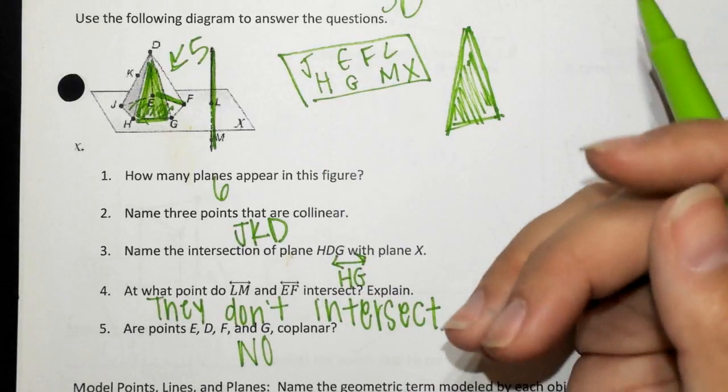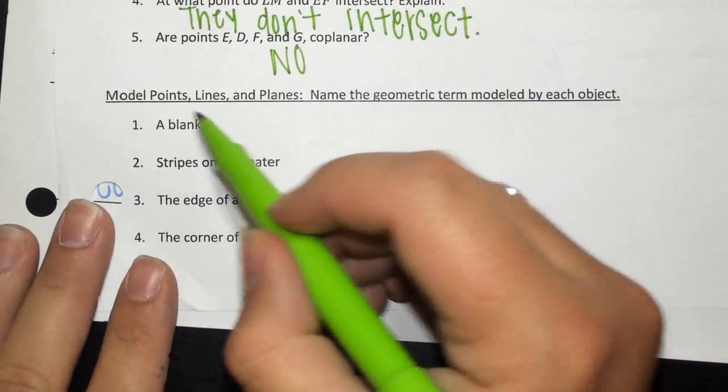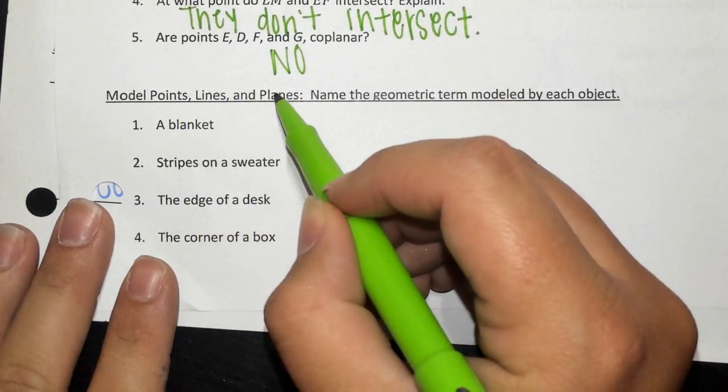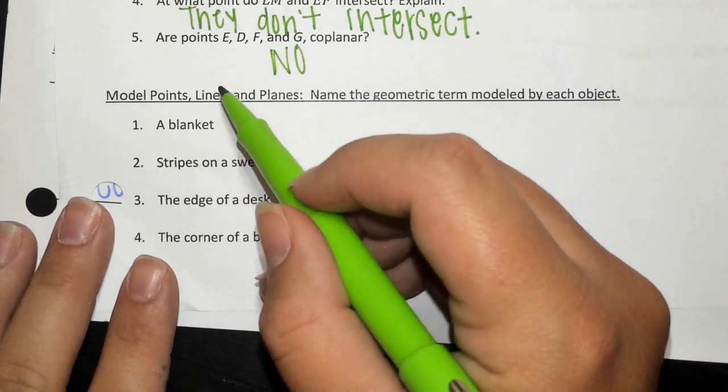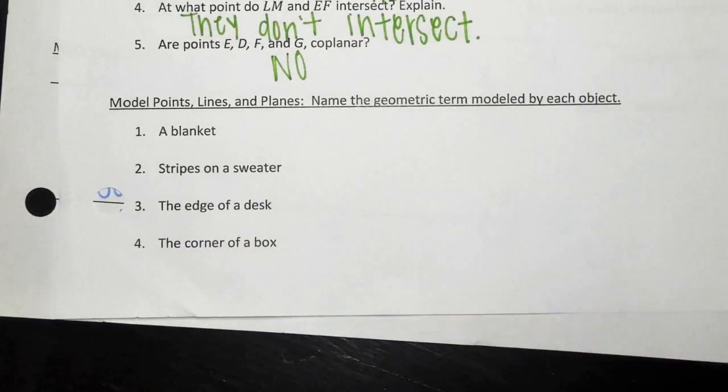All right, look, real quick, these four. The only thing you have to do is label it as point, line, or plane. A blanket is more like a plane. That's all you have to do for those four.